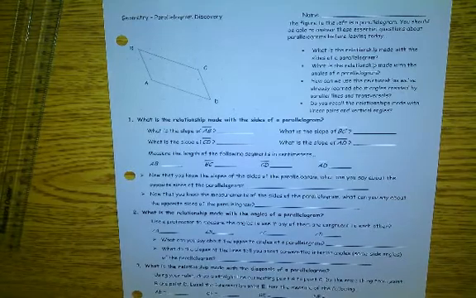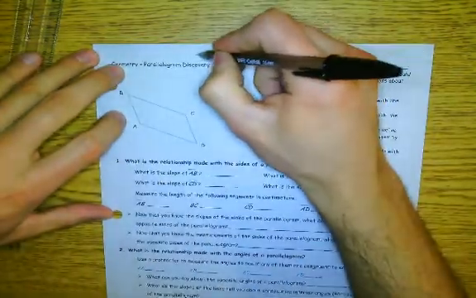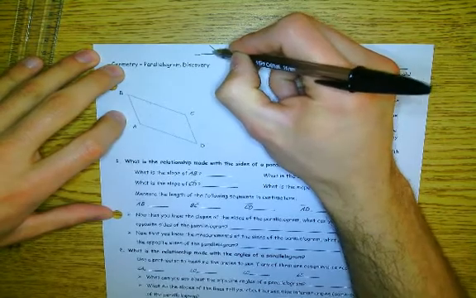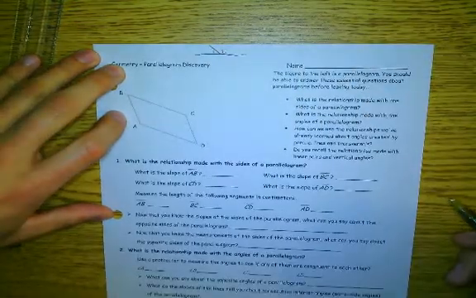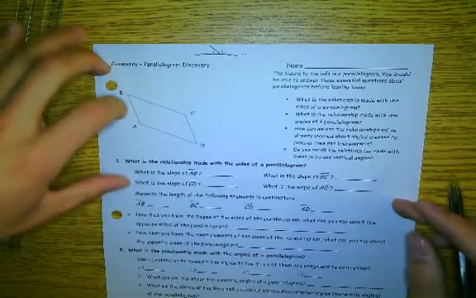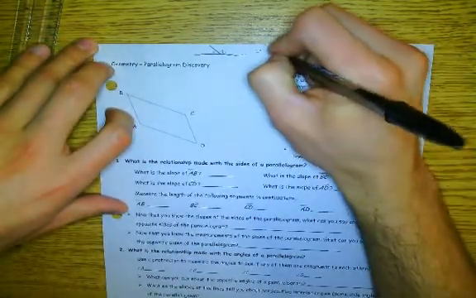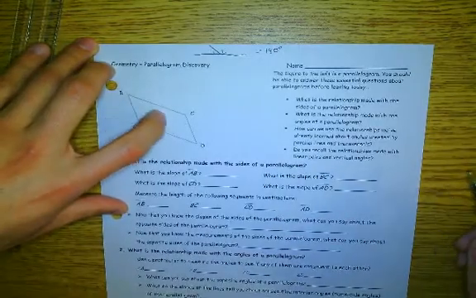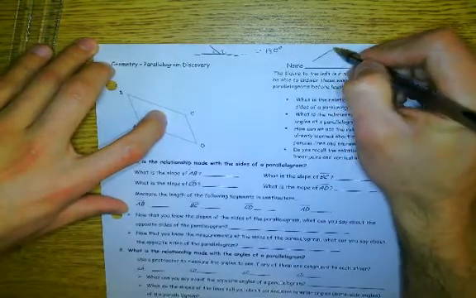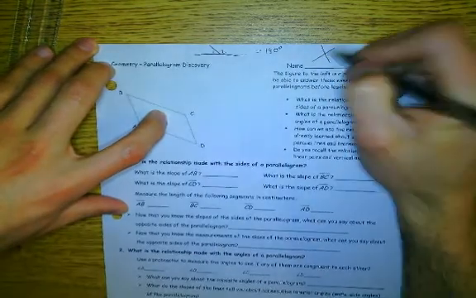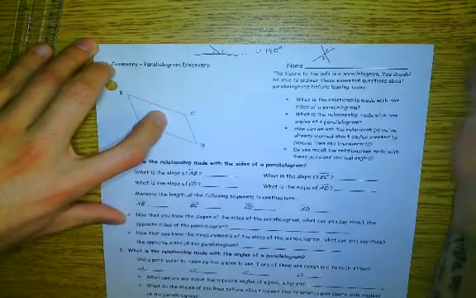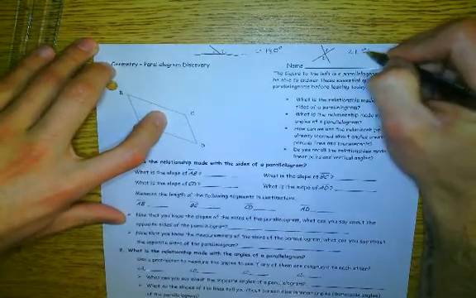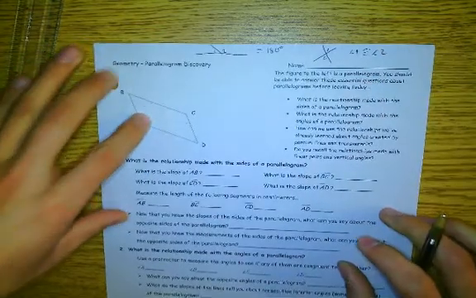Okay, does anyone remember what a linear pair is? Linear pair, it's when you have a line and you have two angles. So that's angle 1 and angle 2. That's a linear pair. And angle 1 and angle 2 together make how many degrees? 180. That's a linear pair. Who remembers what vertical angles are? Vertical angles, it's when you have two angles as such, and angle 1 and angle 2 right here are what? Congruent.